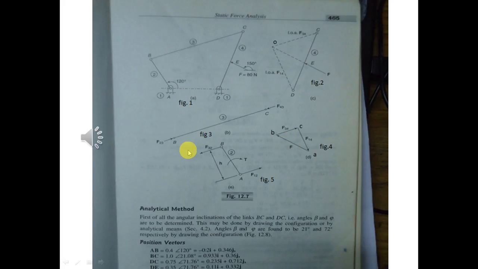Okay. Now this is link 3. So as you can see, on link 3, force F23 is acting, and again on link 3 at point C, F43 will be acting. That is what is being displayed here: F43 at point C and F23 at point B.